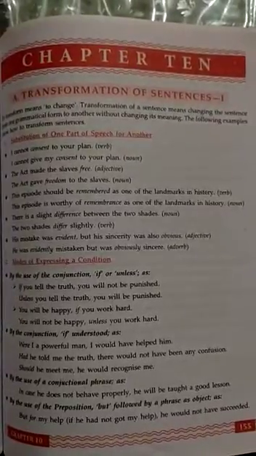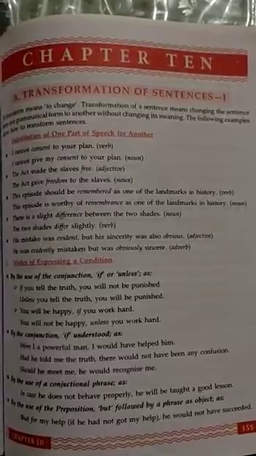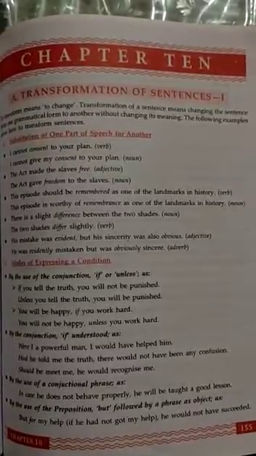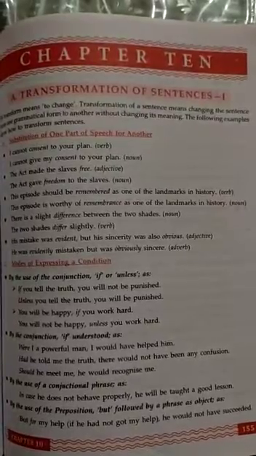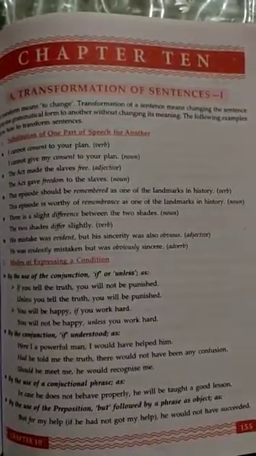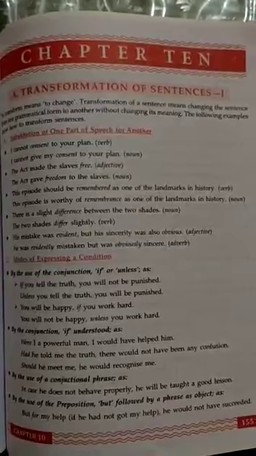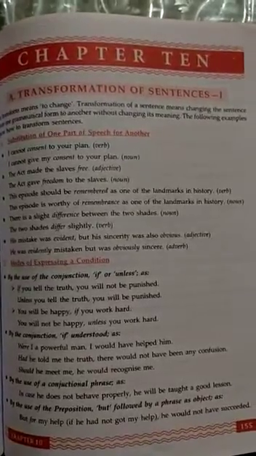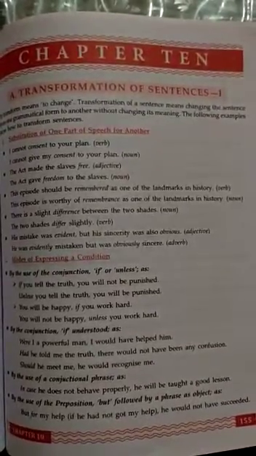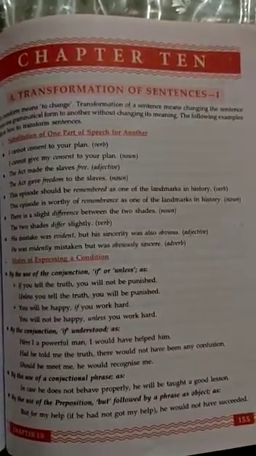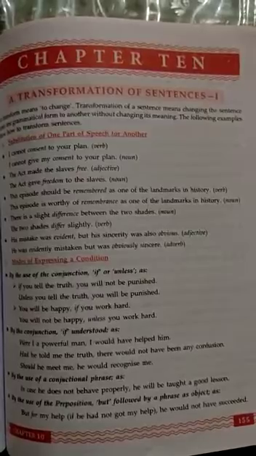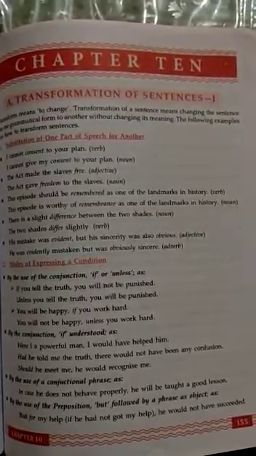In the same manner, it is given here. You will be happy if you work hard. You will not be happy unless you work hard. See, the form of the sentences is only changed.